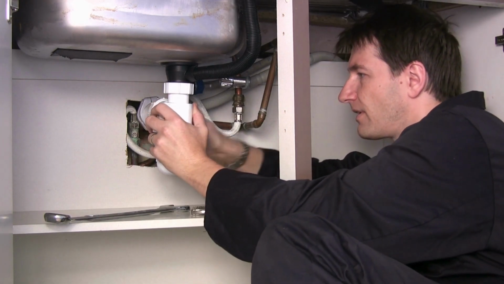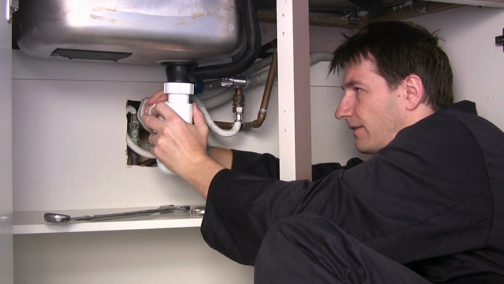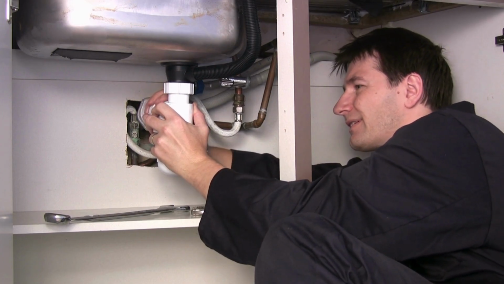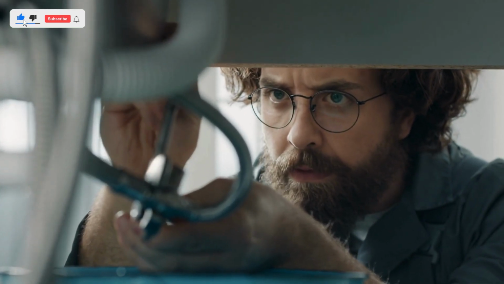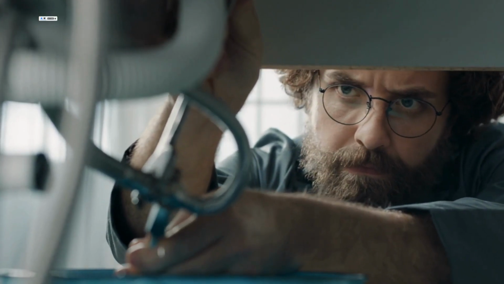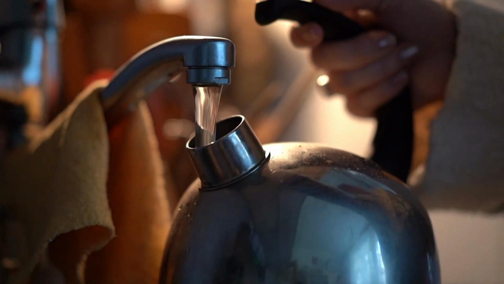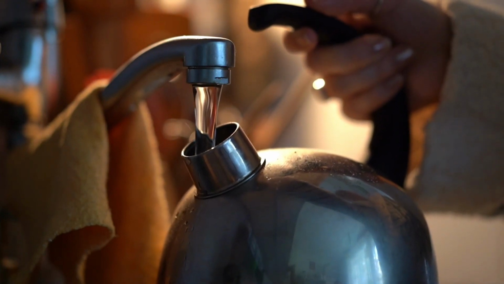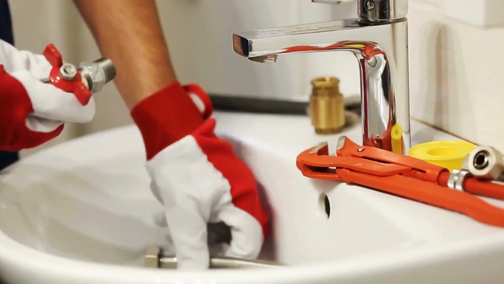Check the shutoff valves. Ensure that the shutoff valves under the sink are fully open to allow water to flow freely into the faucet. Inspect for leaks. Look for any leaks in the pipes leading to the faucet and repair them to restore water flow. Test water pressure. Verify the water pressure from other faucets in the house to determine if the issue is localized to the kitchen faucet.